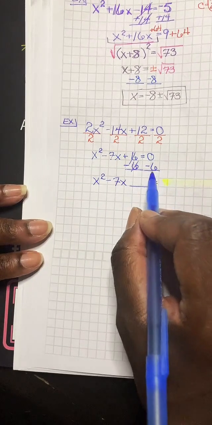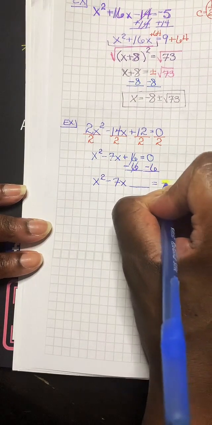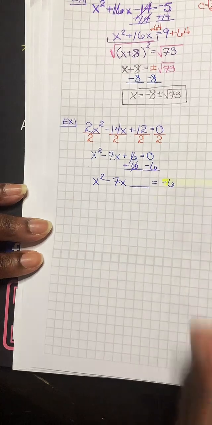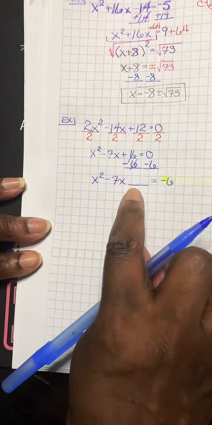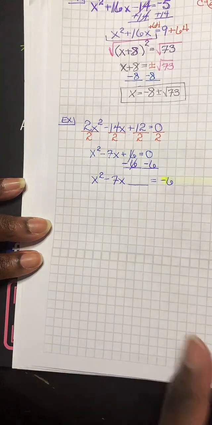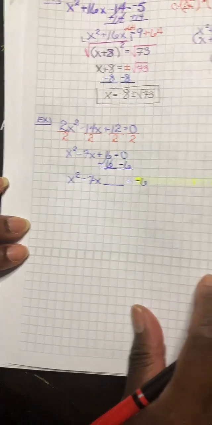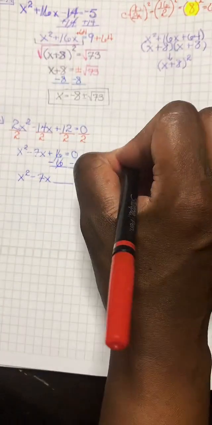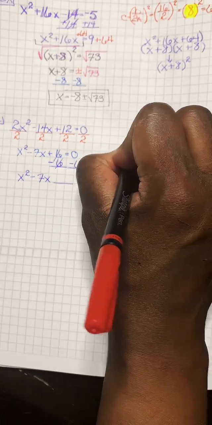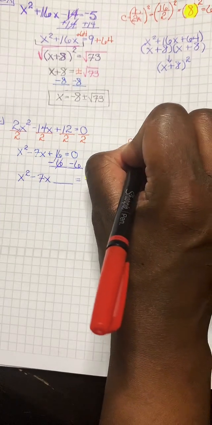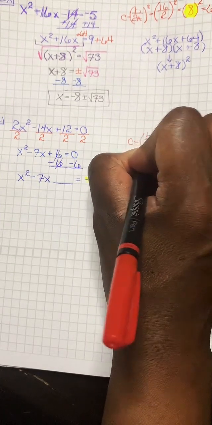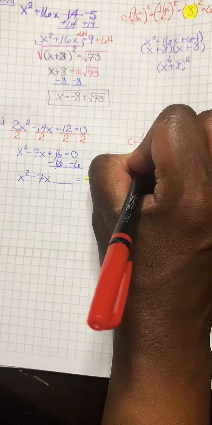So now we have our 0 minus 6. That means we have a negative 6 over here. So now let's complete our square. So this is when we come over here and we use that formula, C equals our B over 2A squared.